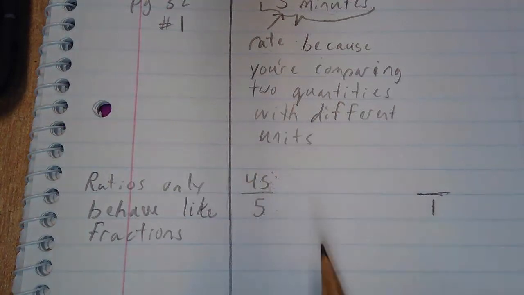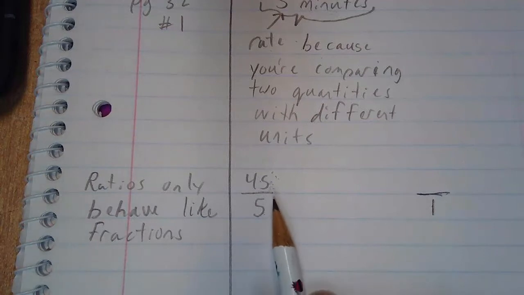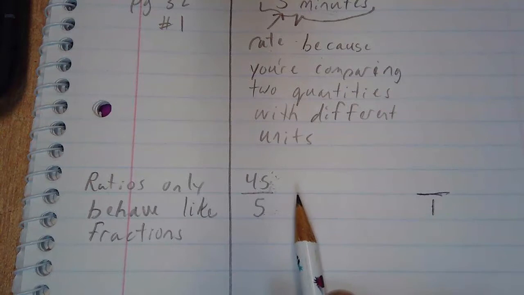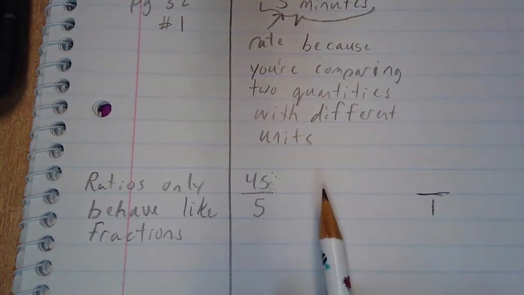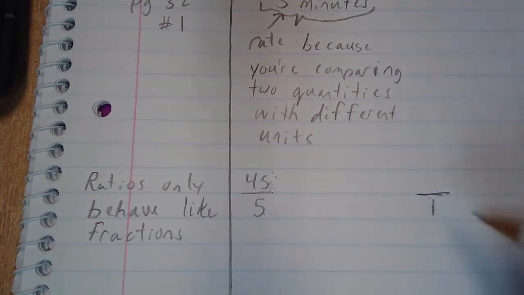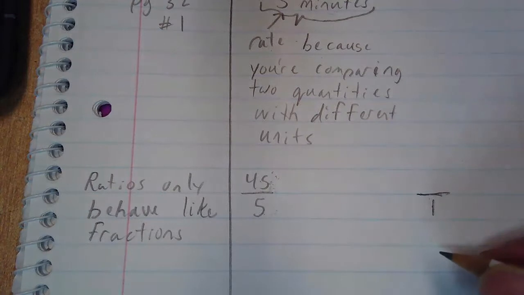Remember, this person is picking oranges, okay? Samantha picked 45 oranges in 5 minutes. That's why the unit makes sense here. The question is, how many did she pick in 1 minute? Okay? You have to see if you can simplify this.